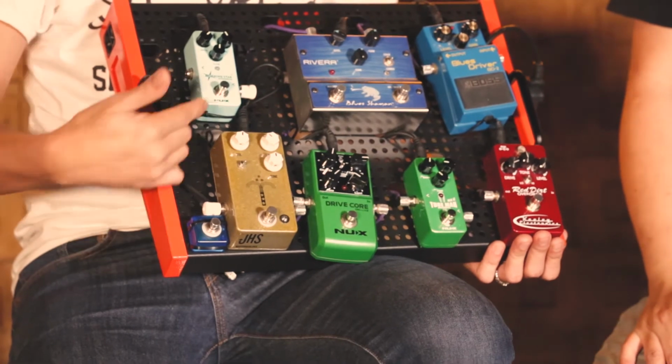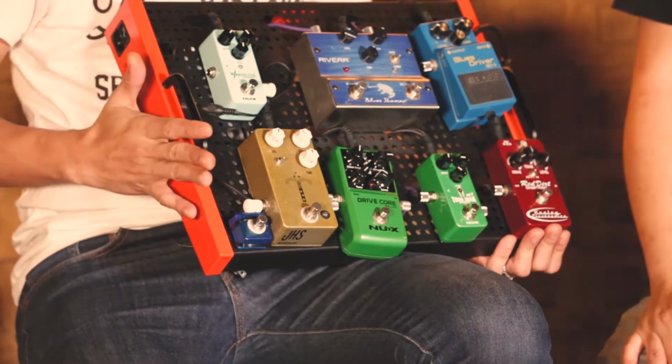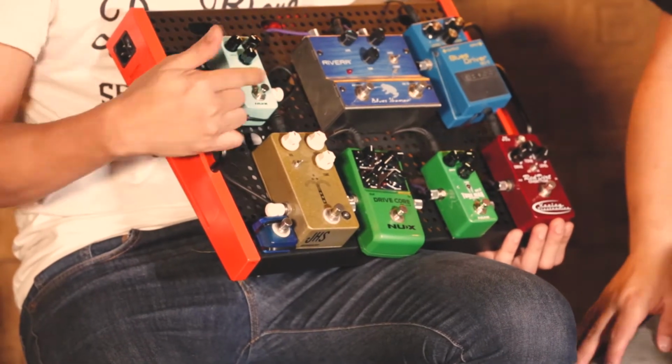So boys and girls, listen, alright? Listen. So with that, this is one of my favorite pedals. Monk is going to explain one by one.